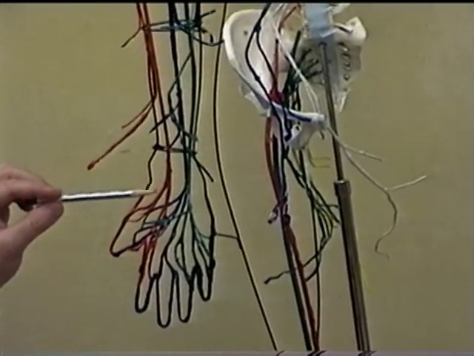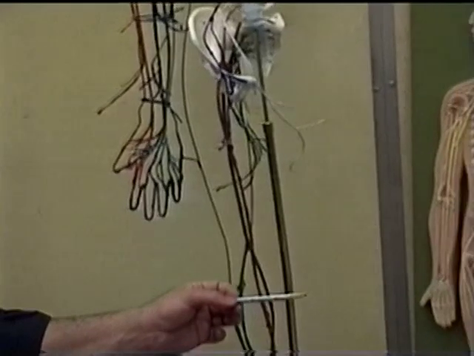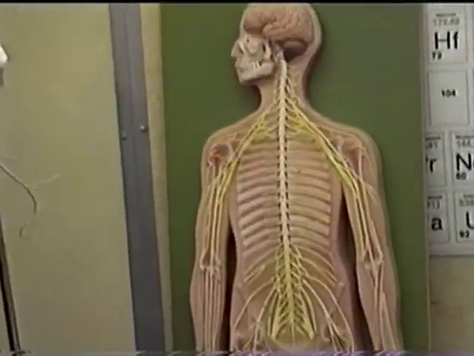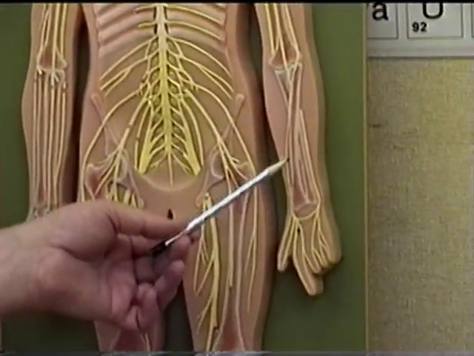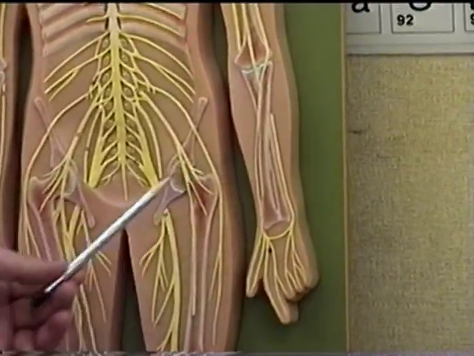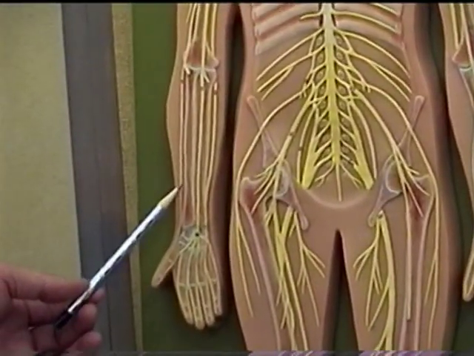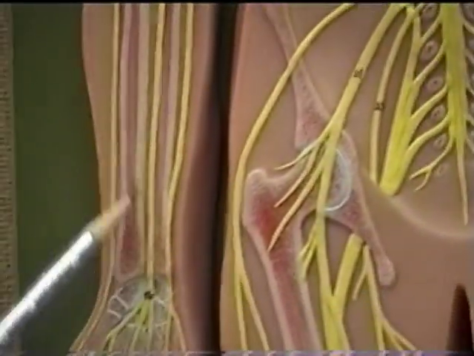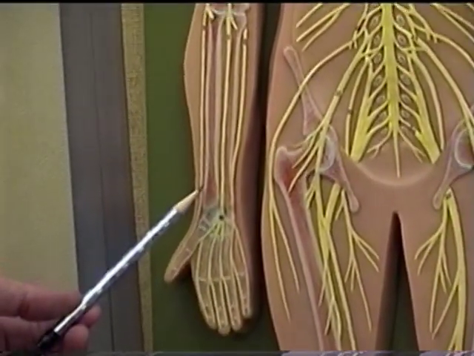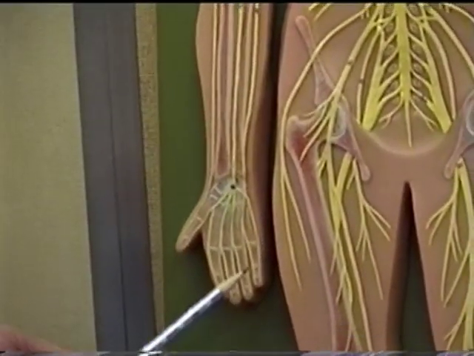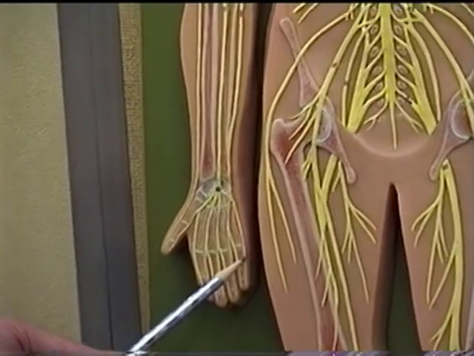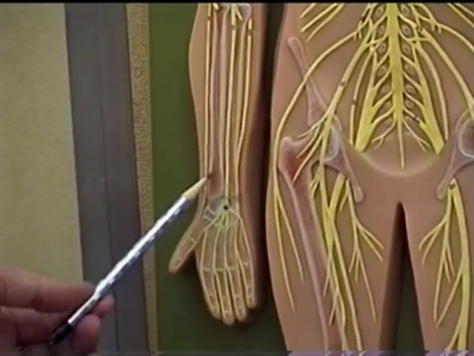So let's look at that again on this model over here. So notice on this model, this arm is pronated because the bones are crossed. Over here, the arm is in anatomical position because the radius and ulna are parallel to one another. Again, the ulna is on the little finger side, the radius is on the big finger side.